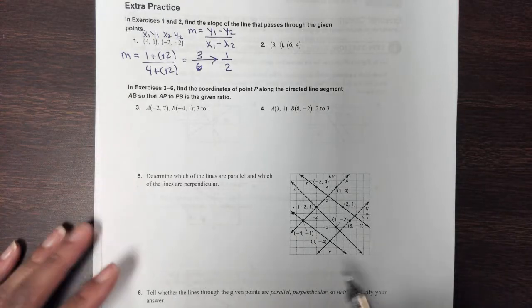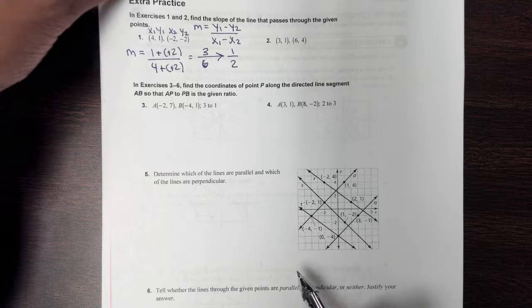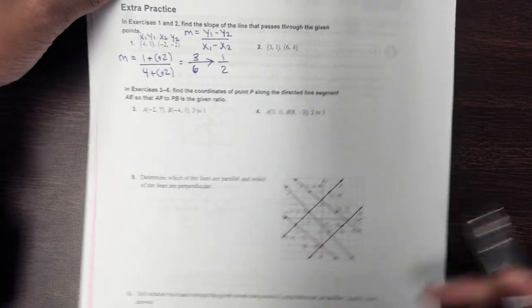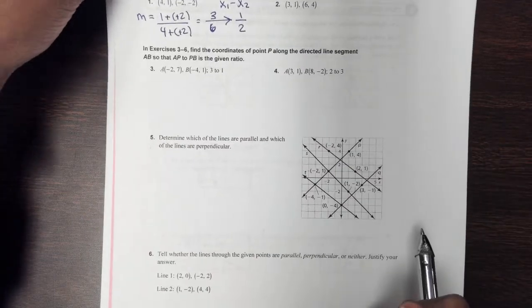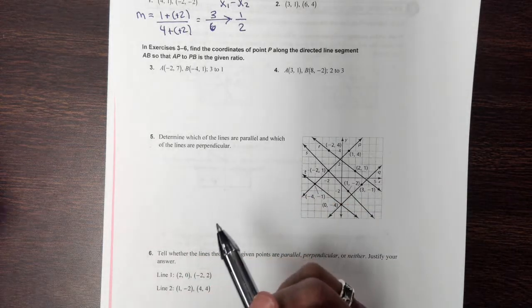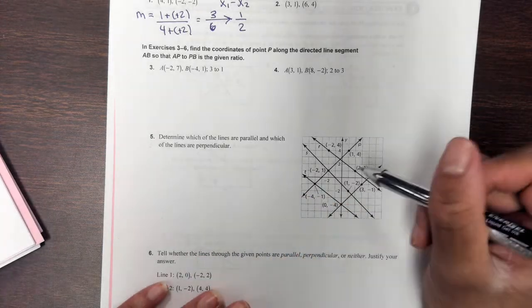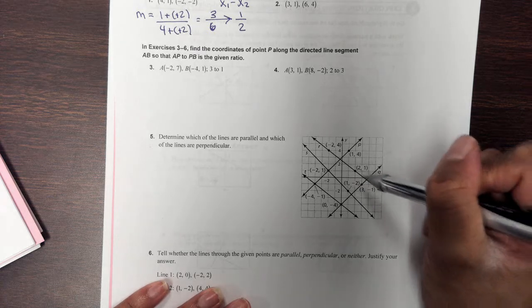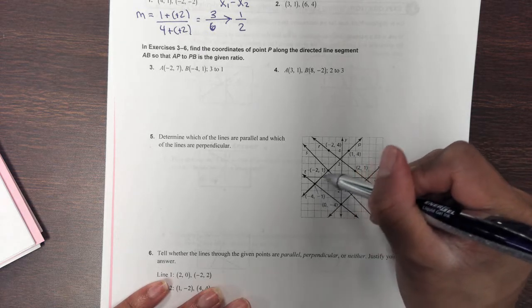But if you want to go on, we're going on to 5, and it says determine which lines are parallel and which lines are perpendicular. So the lines that are parallel here are, let's see, we have P. Let's look at line P here. I know it gets a little confusing. So we have line P.